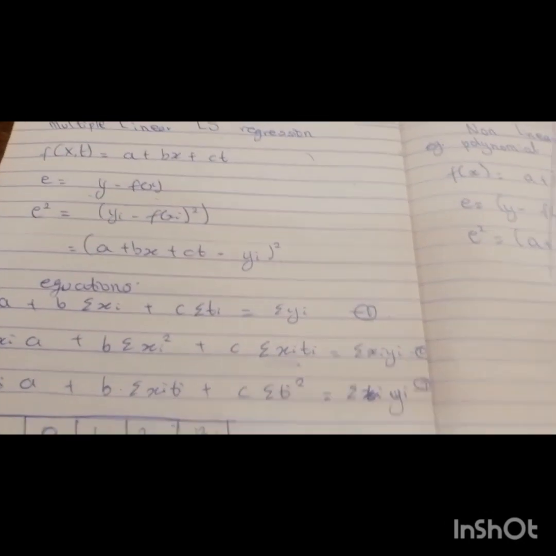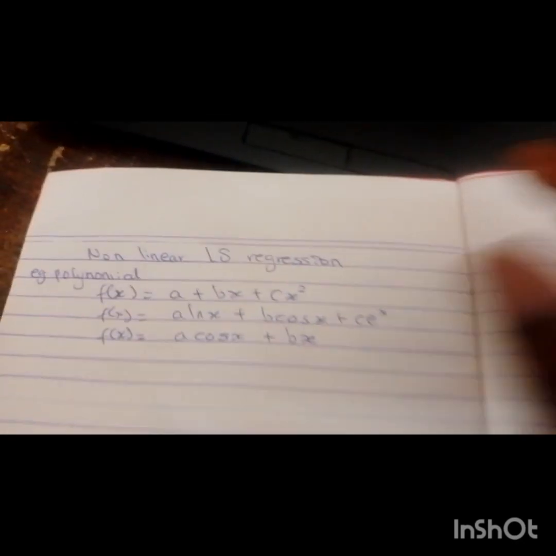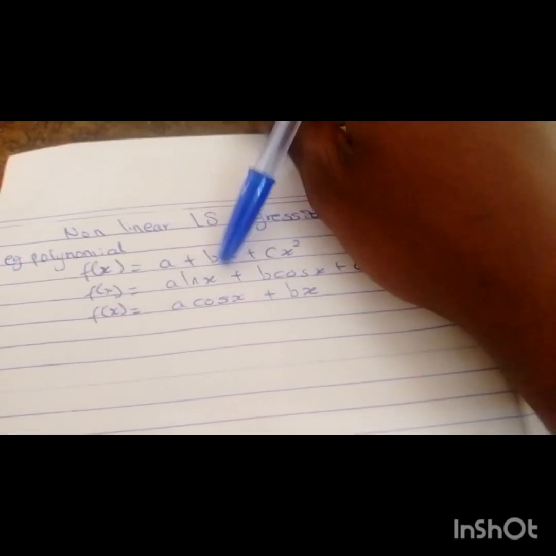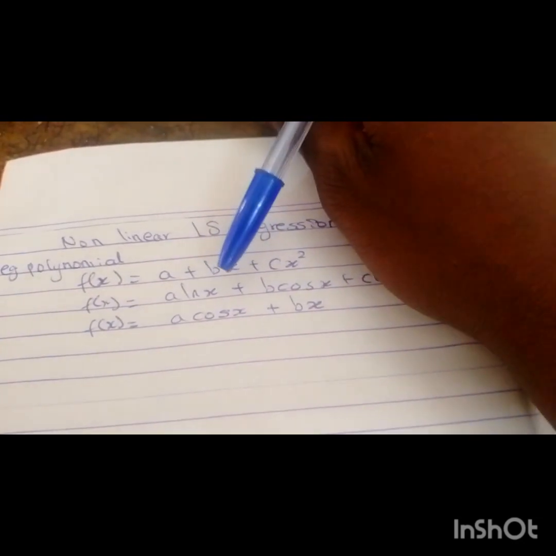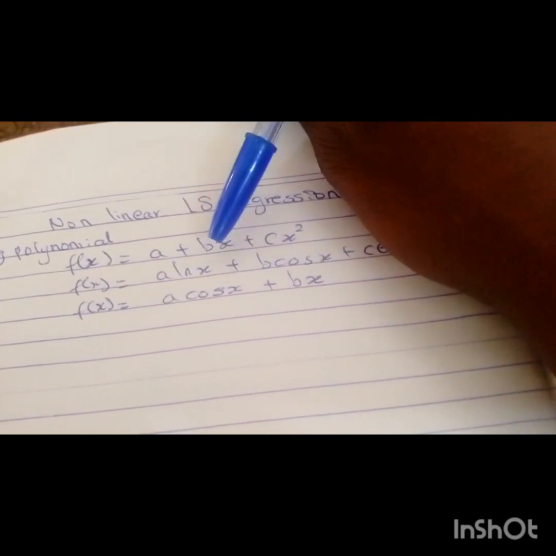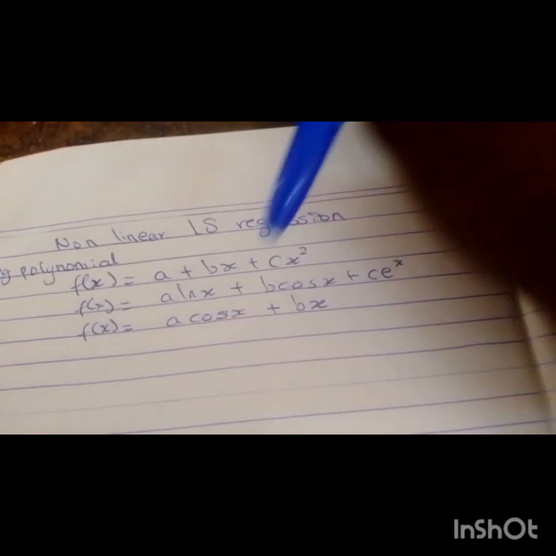That is going to be the nonlinear regressions, right? So nonlinear regression can come in many forms. With nonlinear regression, it can be anything. It can be cos, sine, that's trigonometry actually.